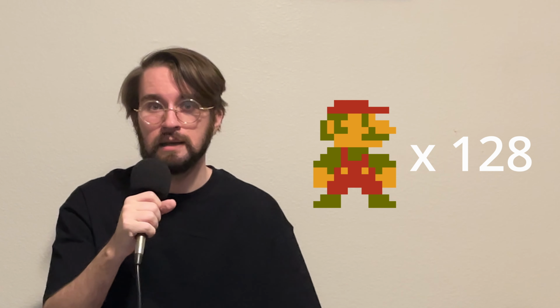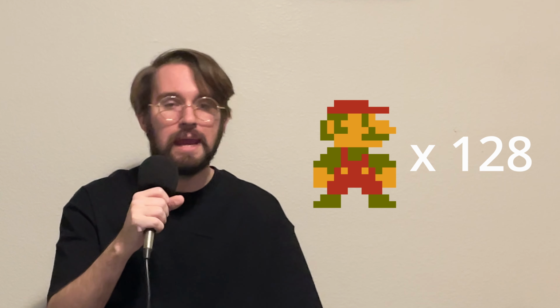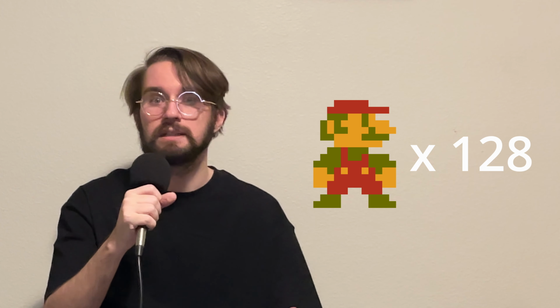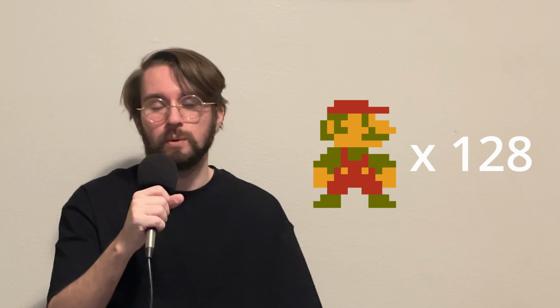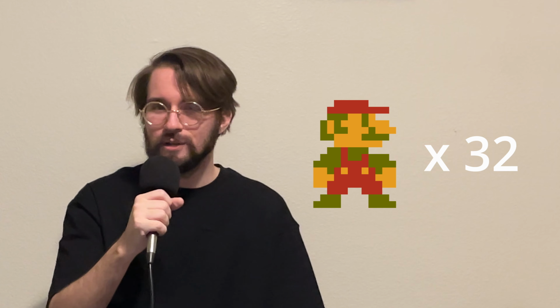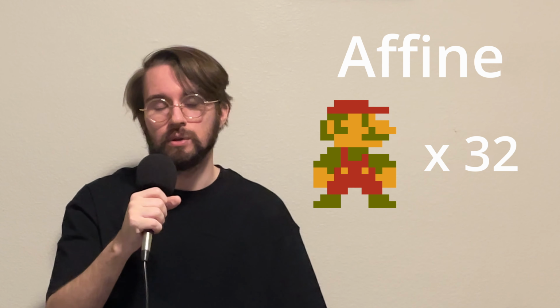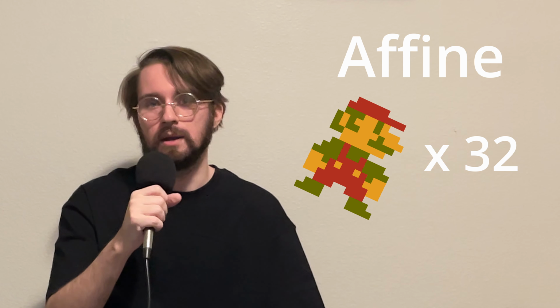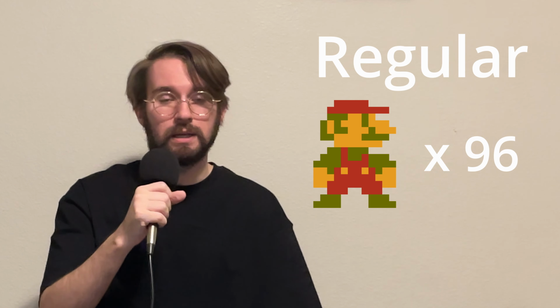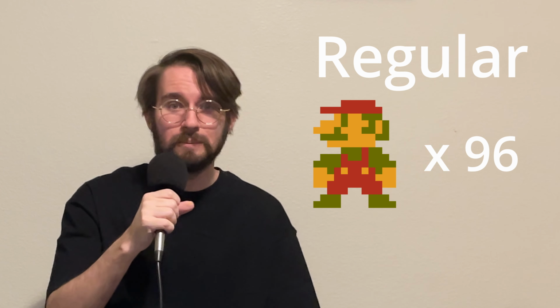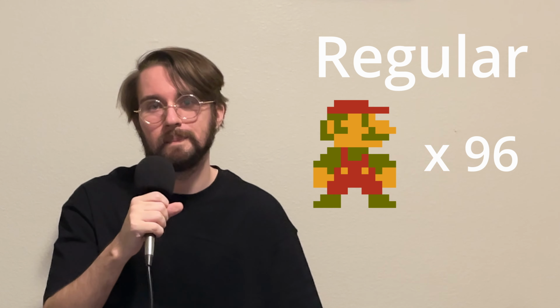The GBA can display up to 128 sprites that can range in size from 8x8 pixels to 64x64 pixels. Of those 128 sprites, only 32 of them can be affine sprites, which allow for zooming, stretching, and rotating. The rest are considered regular and can be translated and flipped, but otherwise not modified.